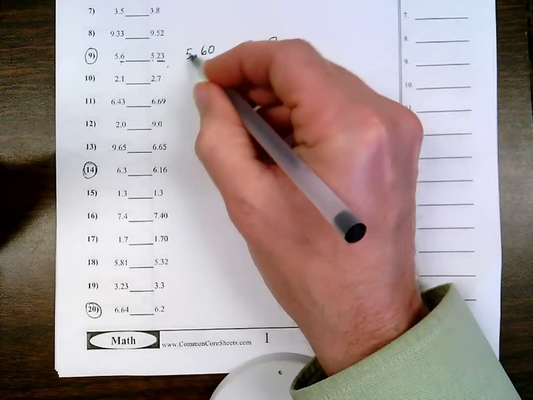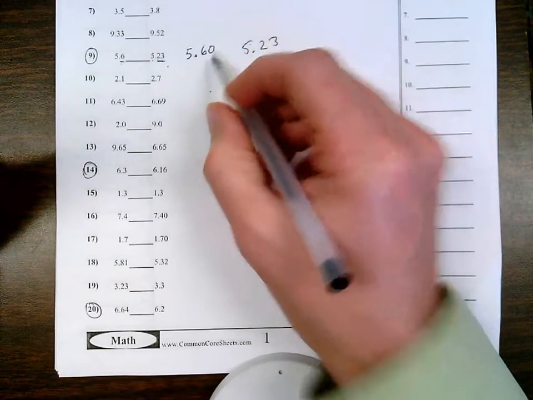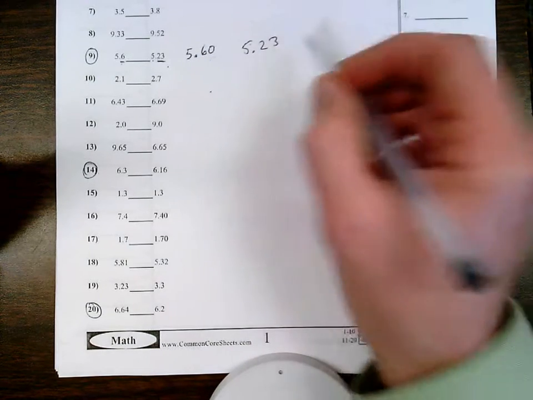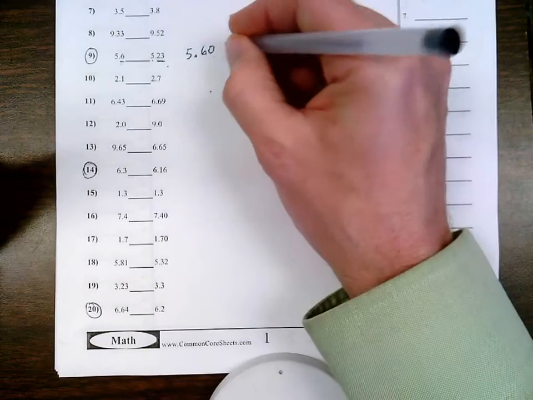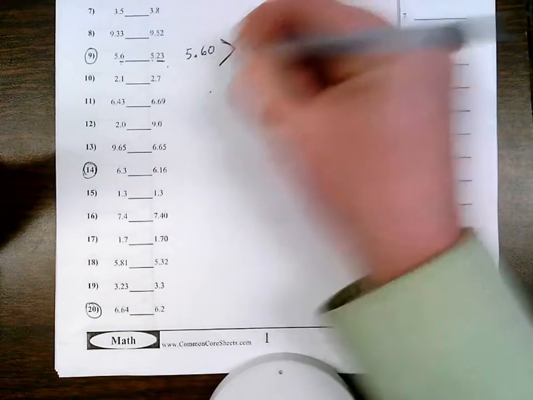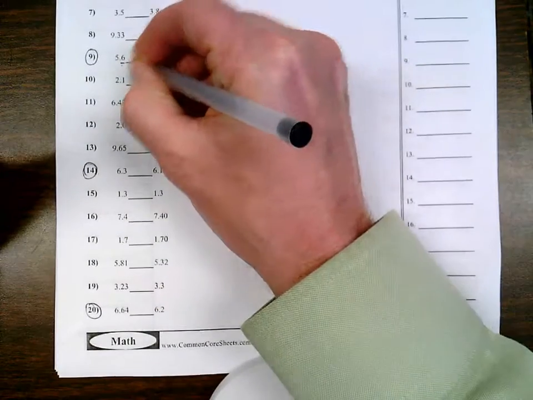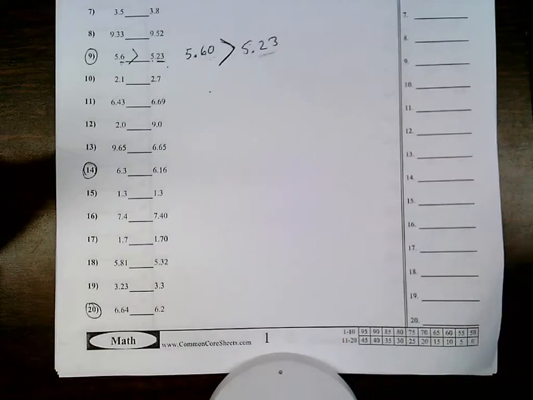Then 5 and 23 hundredths I keep the same. So the whole numbers are both the same, so those are both equal. And then I look at the decimal places. In the decimal places, this one says 60 and this one says 23. 60 is bigger than 23, so 5 and 60 hundredths is bigger than 5 and 23 hundredths, so 5 and 6 tenths is bigger than 5 and 23 hundredths.